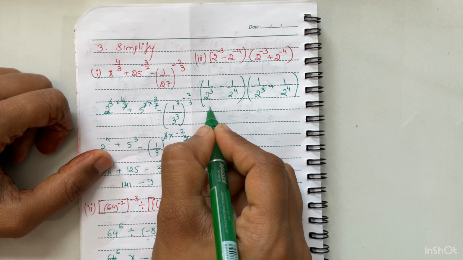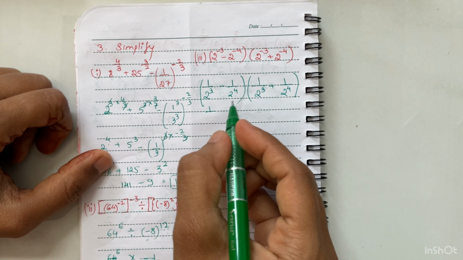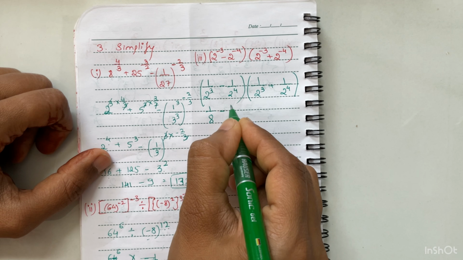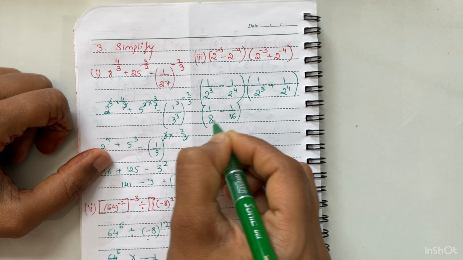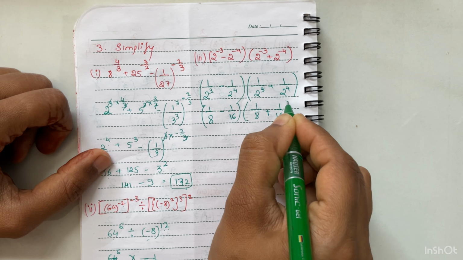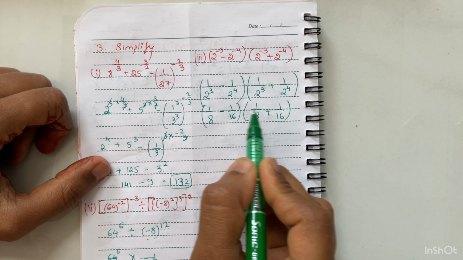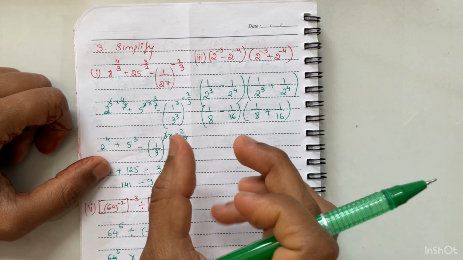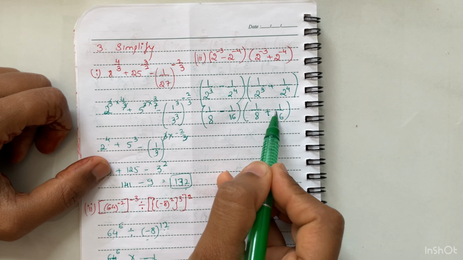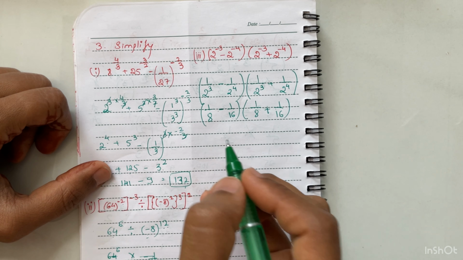Now see here, 2 raised to the power 3 means we have to multiply 2 three times. So after multiplying I'll get 8. Similarly this side I'll get 16, put a bracket, and see here 1 by 8 plus 1 by 16, okay. Now to simplify further, here it is the negative sign, here it is the positive sign. So whenever we have negative and positive signs and the denominators are different, we will take the LCM, okay.